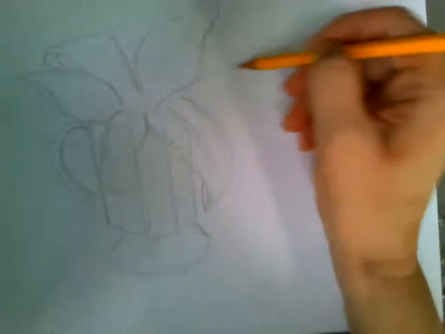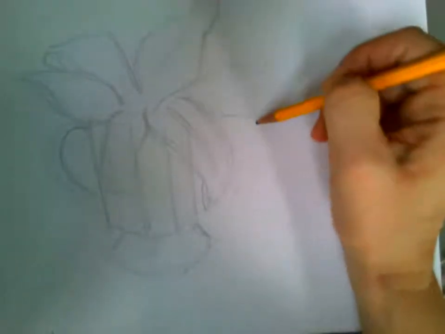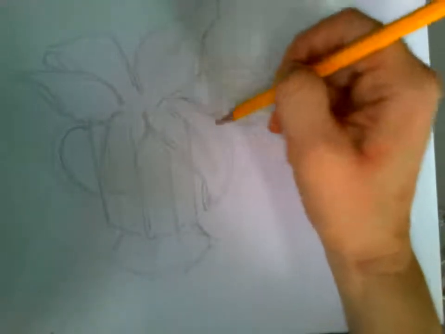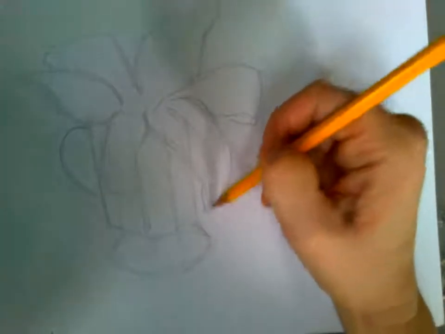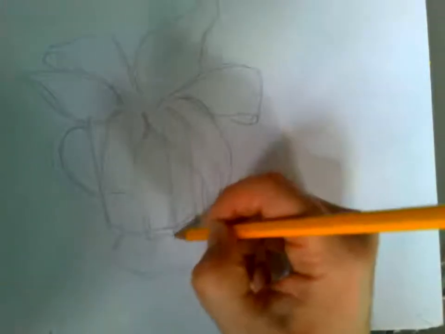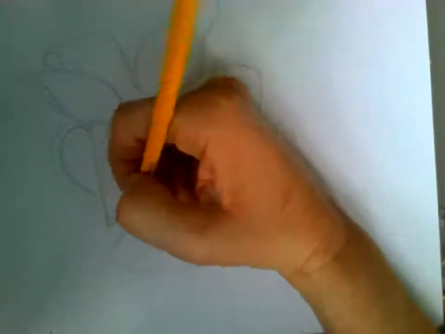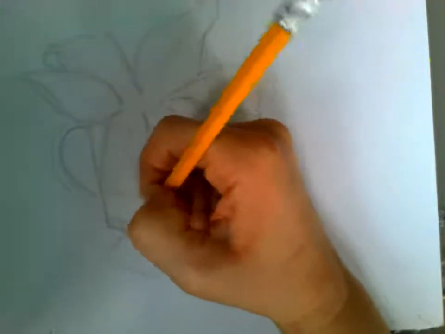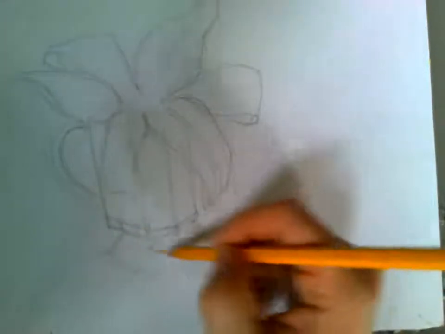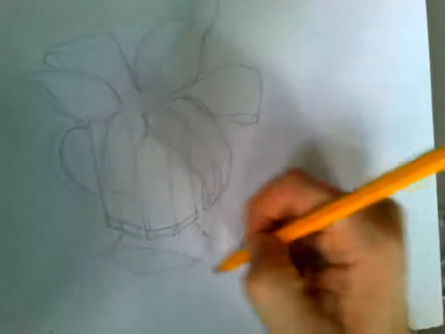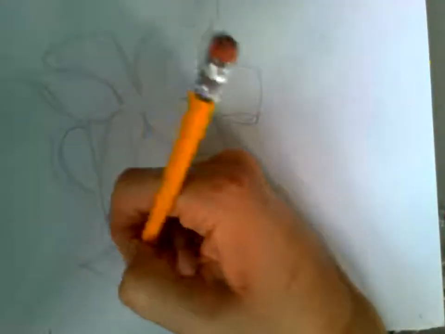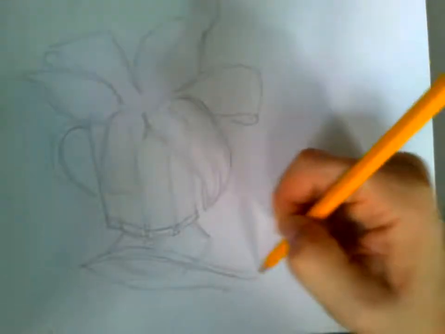All right, so now I have this petal over here. You're trying to also get these objects to look three-dimensional and have form.